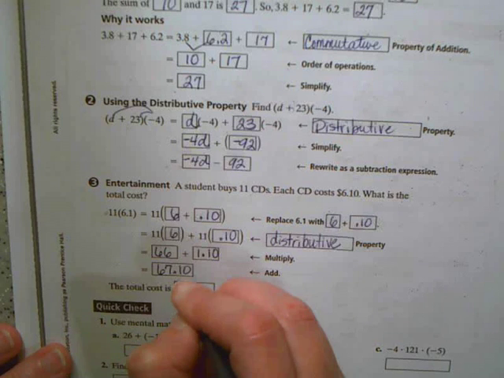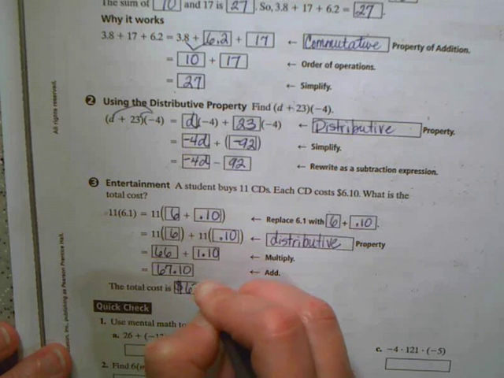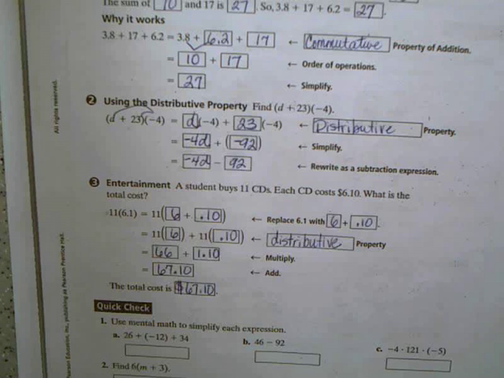So the total cost here is $67.10. Again, this is how you might use the distributive property, and using it sometimes can help you do some of these problems that aren't super hard without having to use pencil and paper or a calculator.